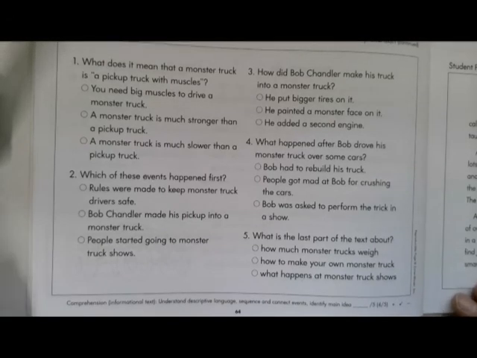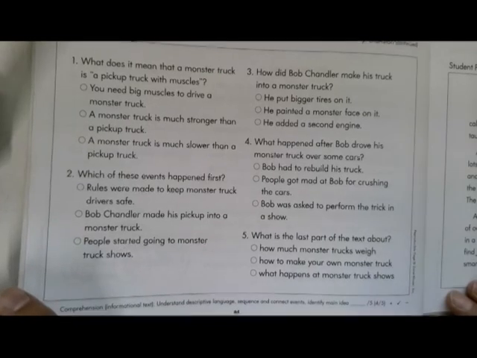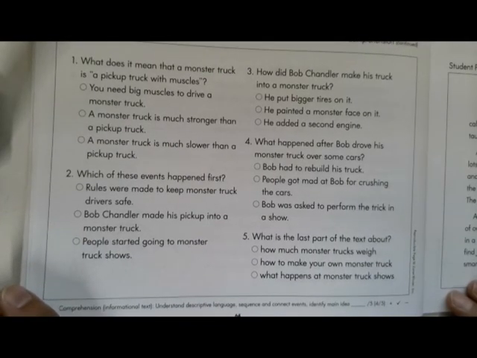When you're finished, if you did the paper copy, have your parents send an email with pictures of the test.